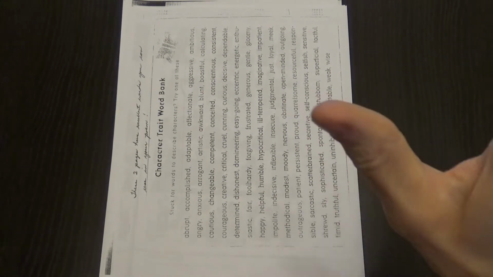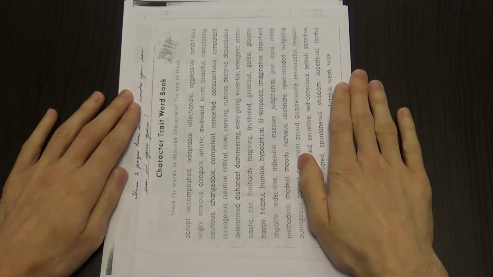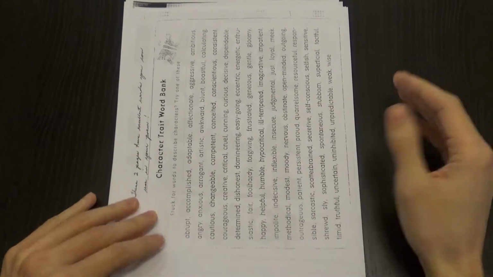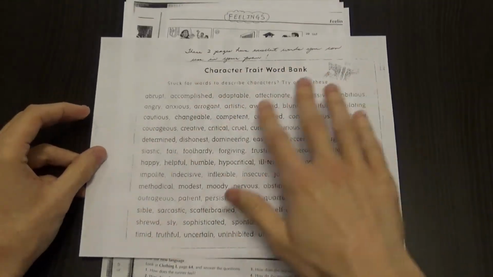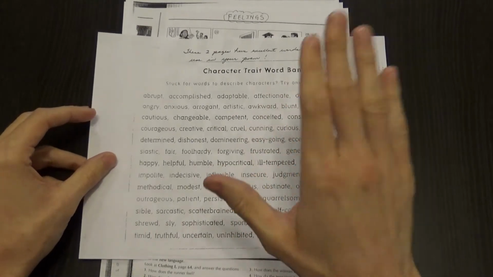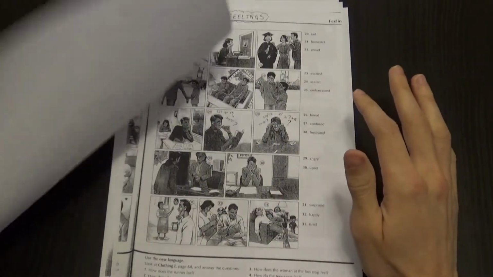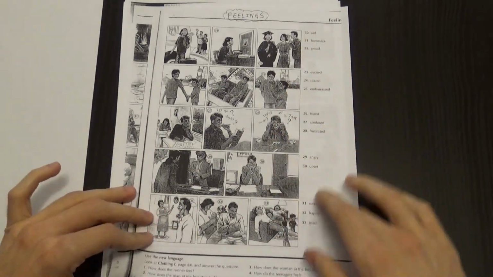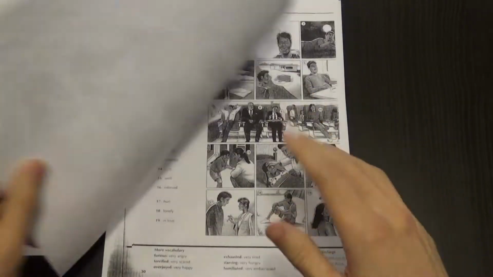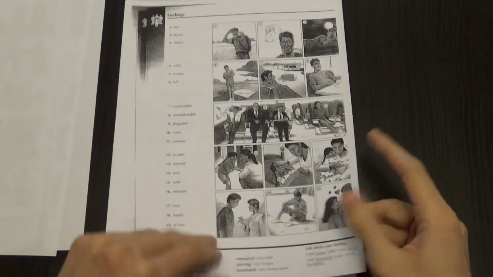Okay, so let's look at what you're gonna have to do for this assignment. Write your own poem. So first of all, in a PDF, I included this page. So it gives you a lot of vocabulary that will help you to write your poem. You also have this page about feelings. So again, lots of vocabulary that's gonna help you for your poem. You have another page, again with vocabulary.